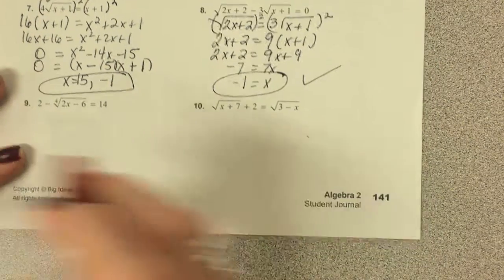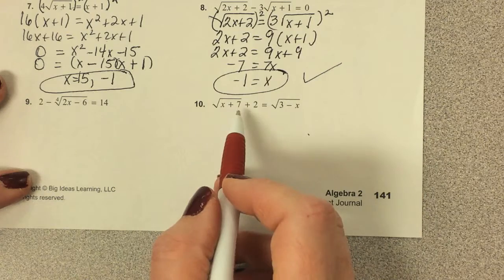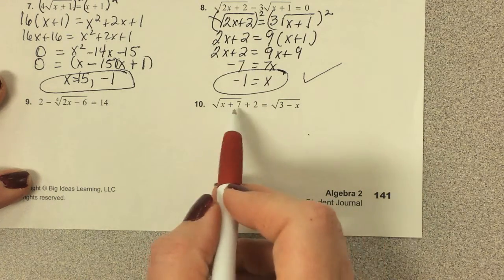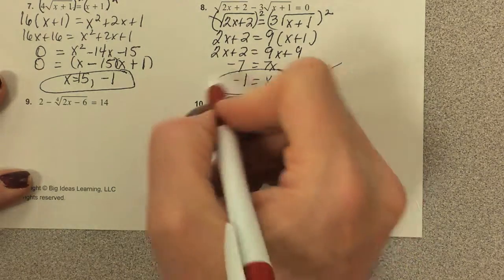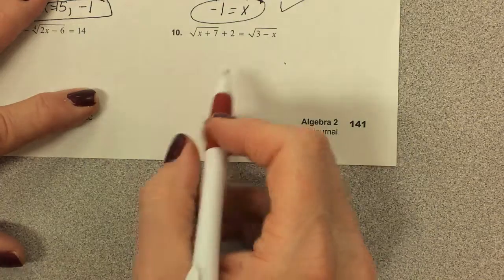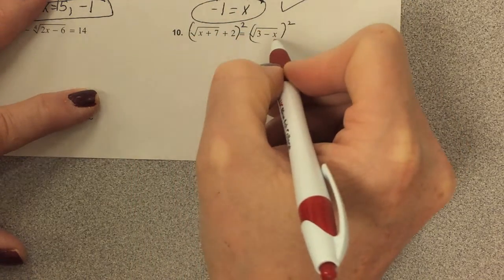All right, we're just going to do one more, and that's number 10. This is the hardest one on here. If you look at this problem, we have to square both sides. Okay? Here's why I want you to watch this: we're going to have to square both sides a couple of times.